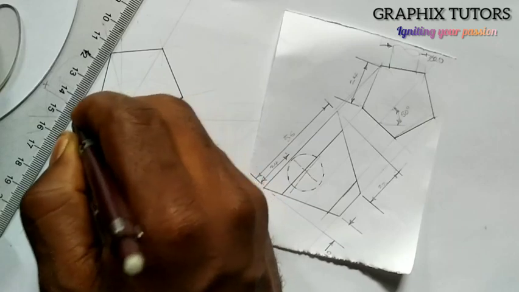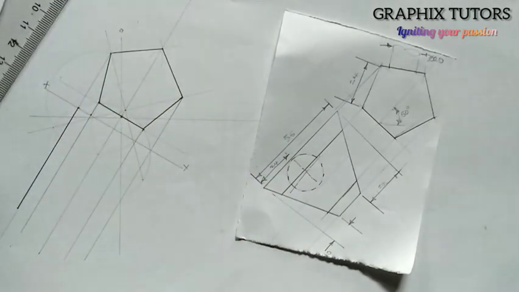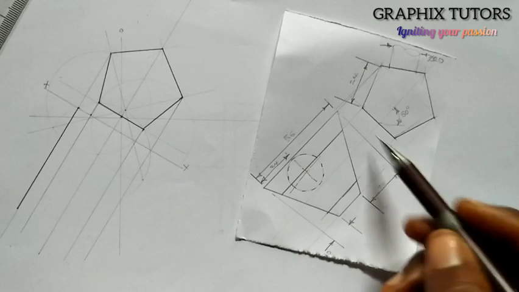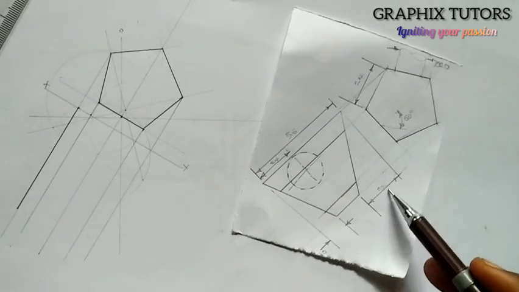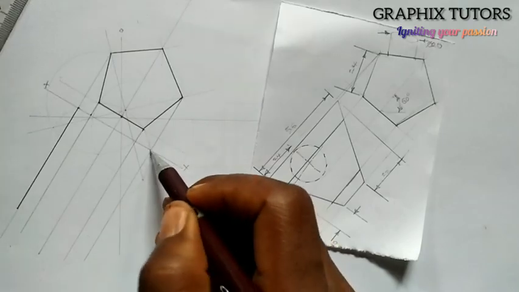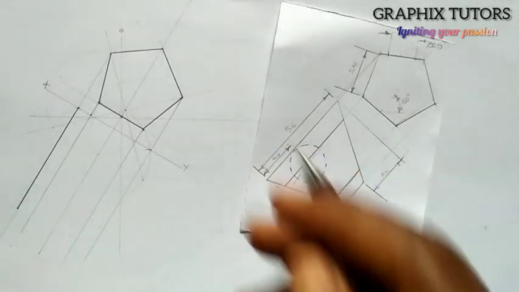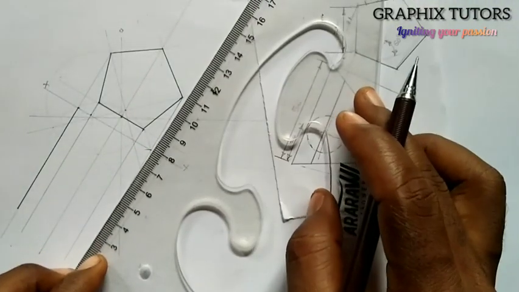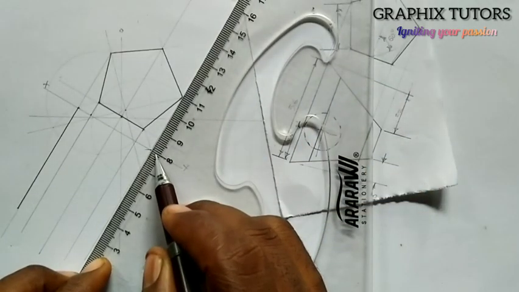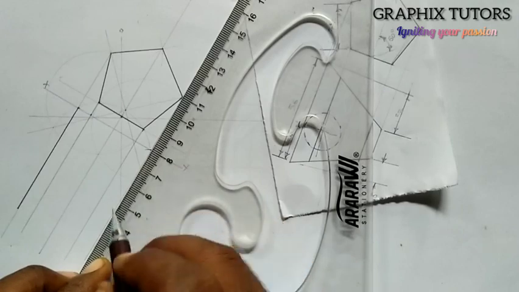I'll thicken it from here to the point. That's the first thing I've done. Now the next thing I'm doing again, from still this same point here, is measuring 22 downward. So from this point here, I'm going to measure 22 downward. If I start from 8, so 8 is my 0, 10, 20, 22.